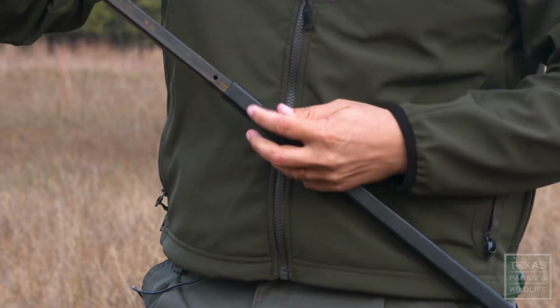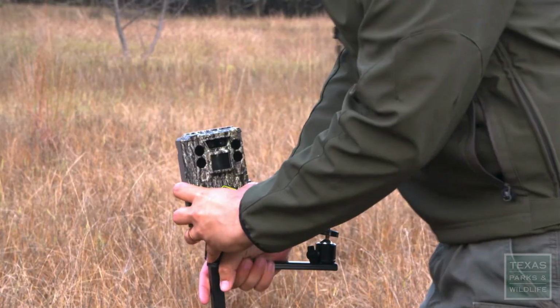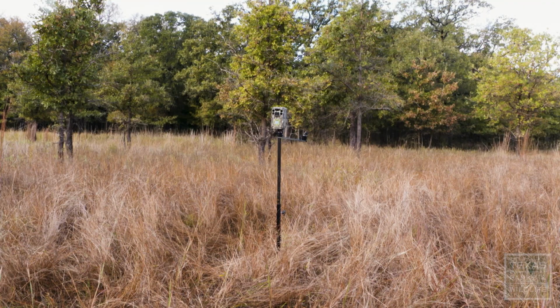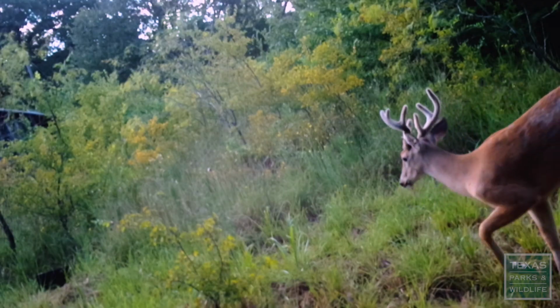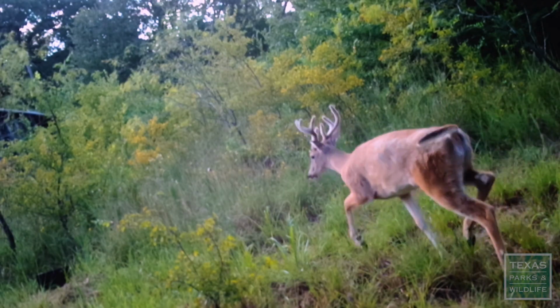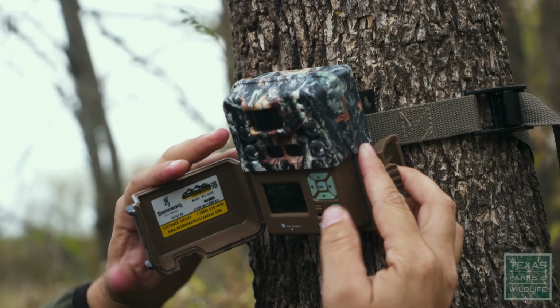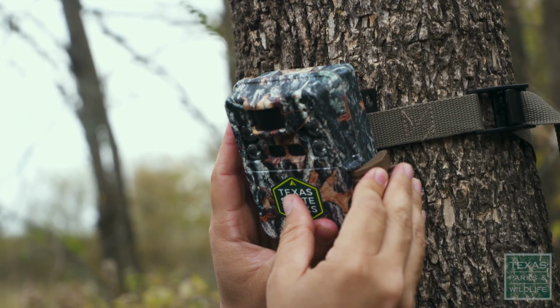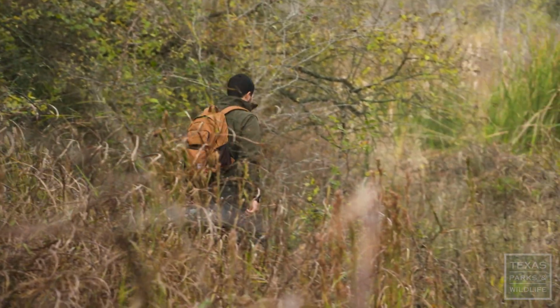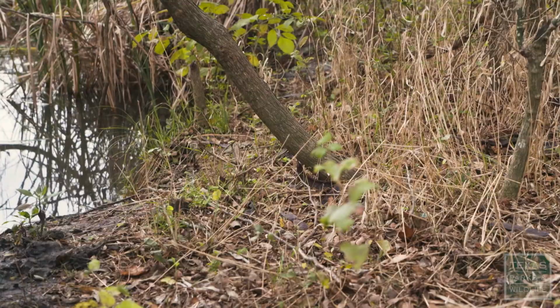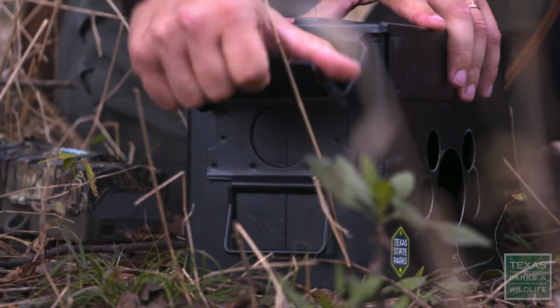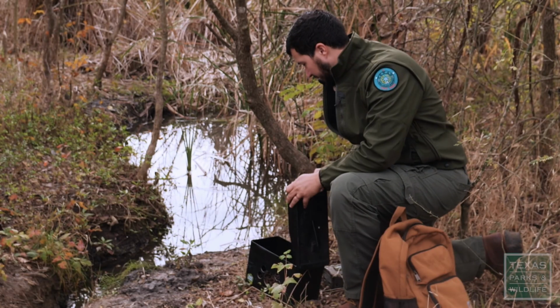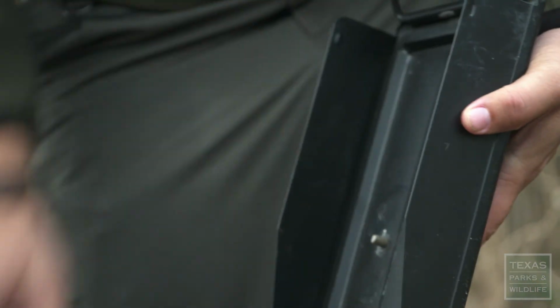We use 3 different types of containers or stands for it. So in a grassland area, if we're trying to monitor that, we'll use actual tall stands so we can see over the grasses, so we can see the deer moving through. If we're in a forested area, we have attachments for trees. And then for our wetlands and other areas where we want to get some smaller animals, like your beavers and otters, we actually have ammo boxes that we've changed into containers for these game cameras.